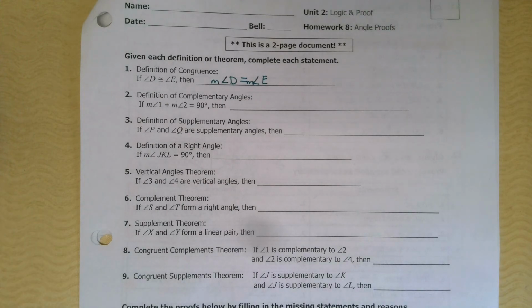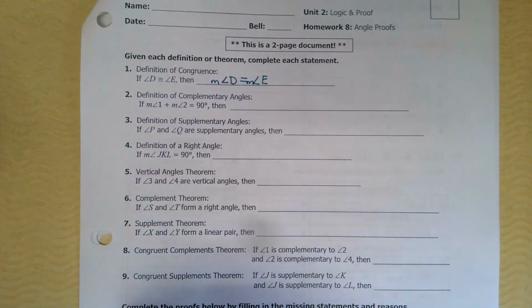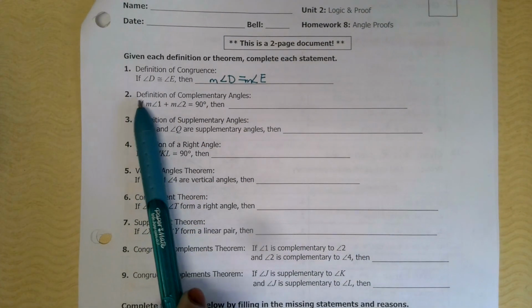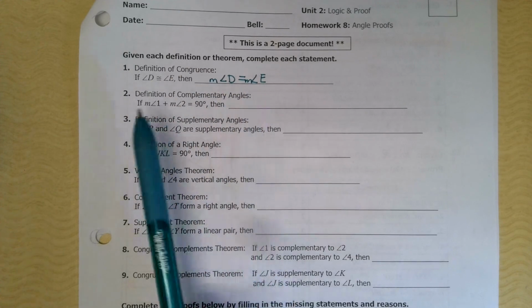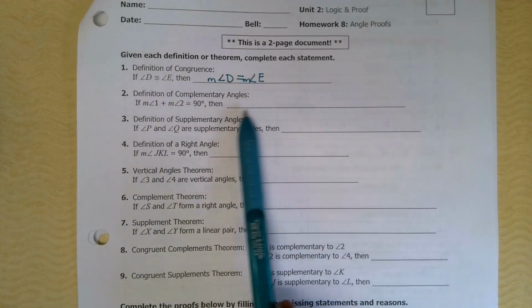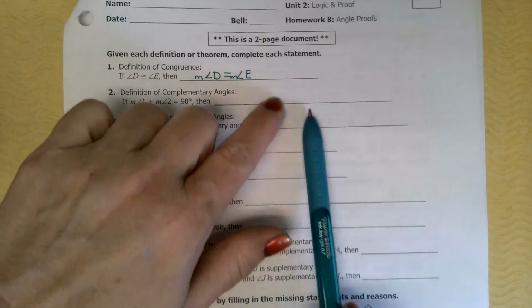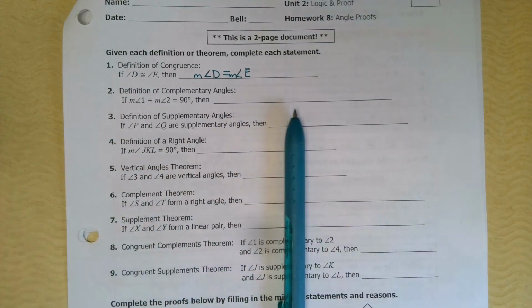All right, look at number 2. By the way, before you answer, flip over to the previous page and see if you can find something. All right, number 2, we are using the definition of complementary angles. So if angle 1 plus angle 2 equals 90, then what would be the next step? This is like your left side of the proof. What would be on the right side of the proof? Okay, so go ahead and write down your answer, and then I will ask you a question about it.